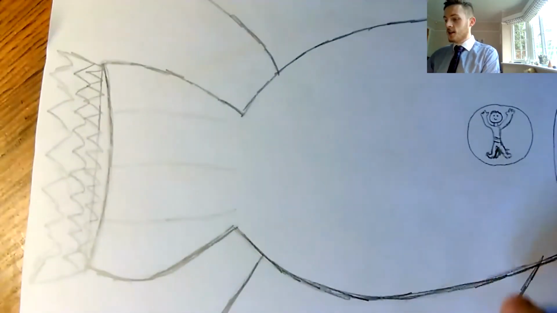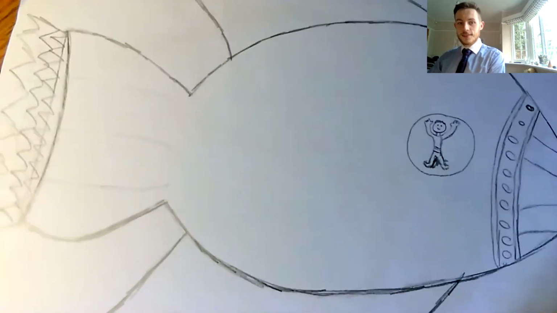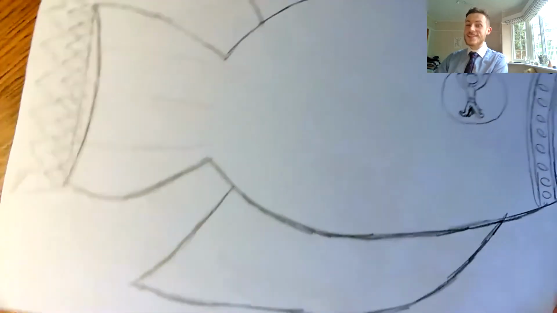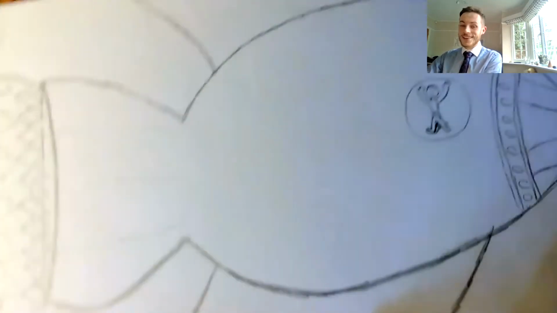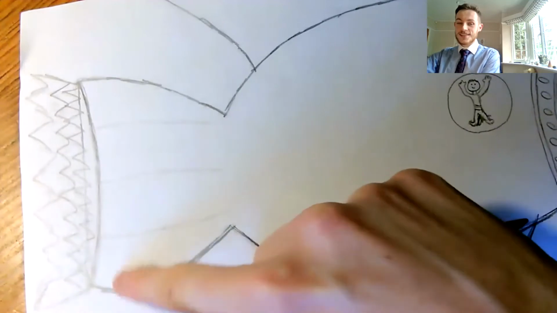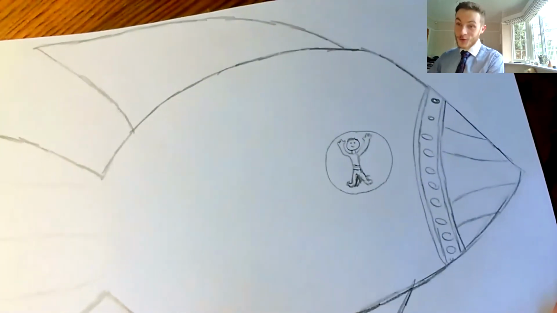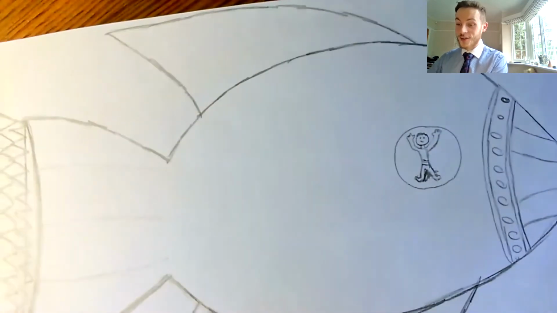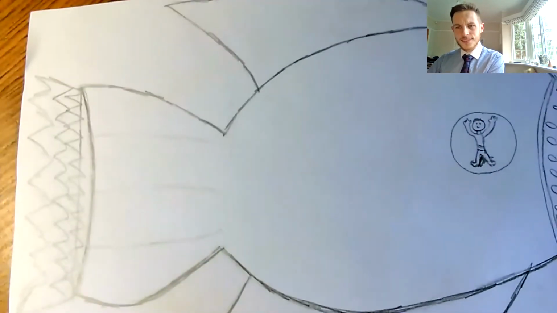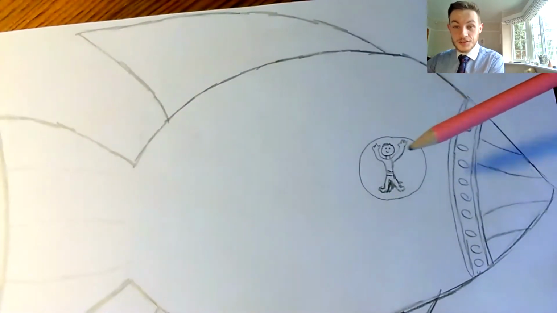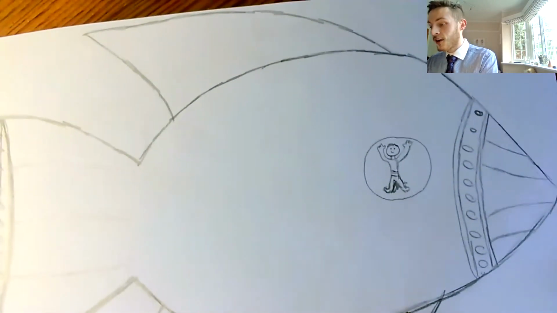Now, I know what you're going to say, Mr Watkiss. It looks like a fish. Well, it's not a fish. It is a rocket. As you can see, it's got wings and the blaster, and it's definitely not a fish. I promise you it's not a fish. I know it looks a bit like a fish because somebody else has told me already this morning. Anyway, you can see there's a human inside. So this is my rocket.